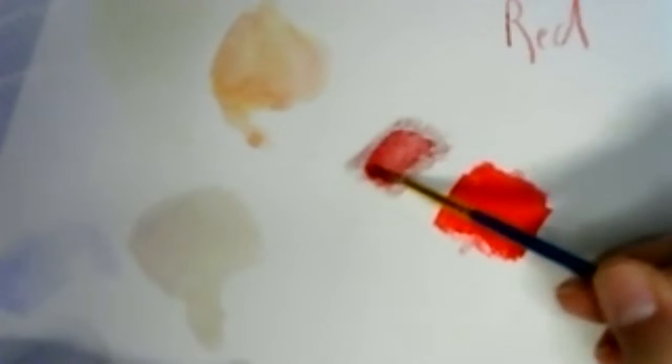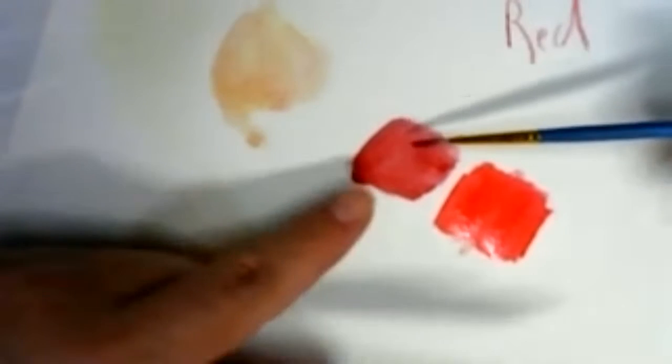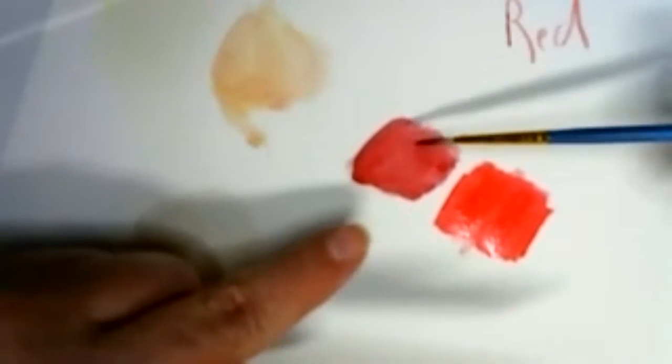So I'm here, doing my fire truck. Okay, yeah, that looks good. See how much darker this is than this one is? Now, if I wanted it even darker, I can add more green to it.